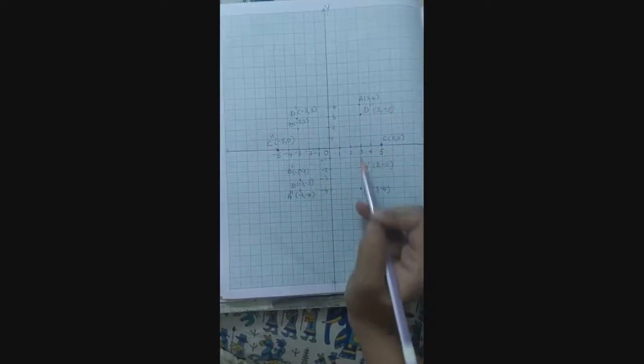So this is how we have done the reflection of all 4 points. This is the first part of question number 3. Now what happens if you reflect first in the y-axis and then in the x-axis? So now I am explaining the B part, or the second part, of question number 3.